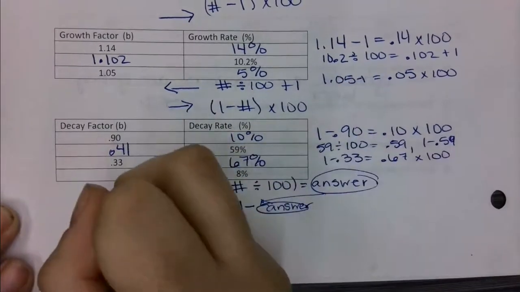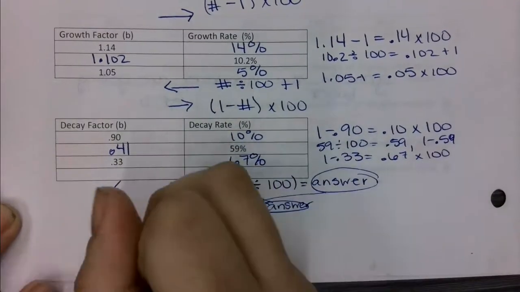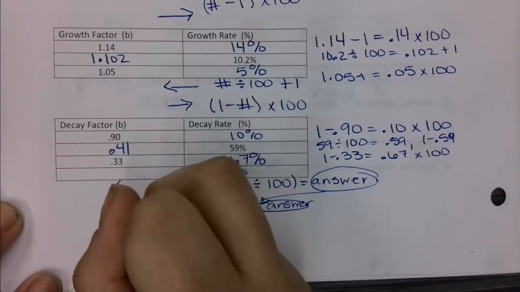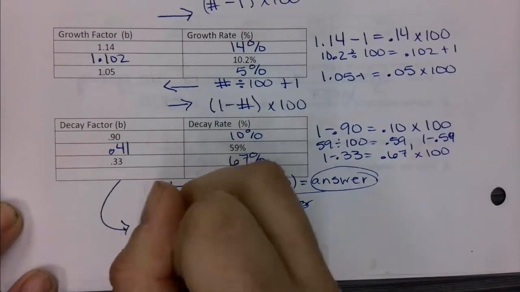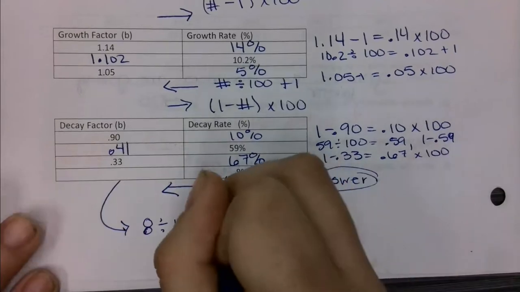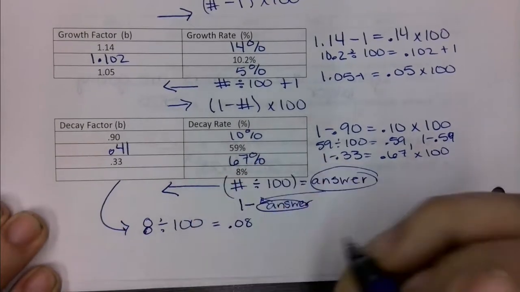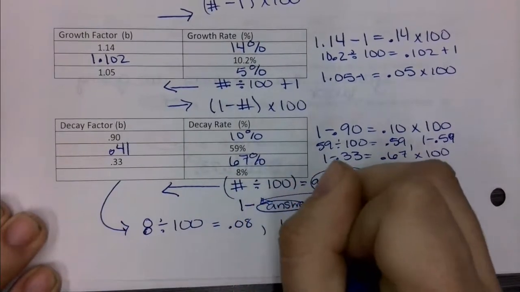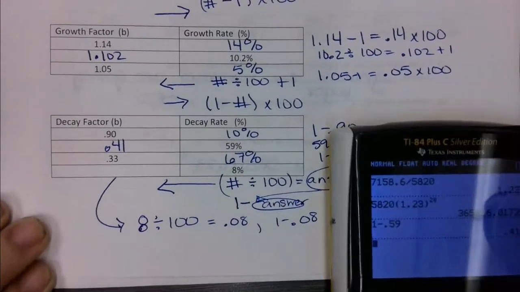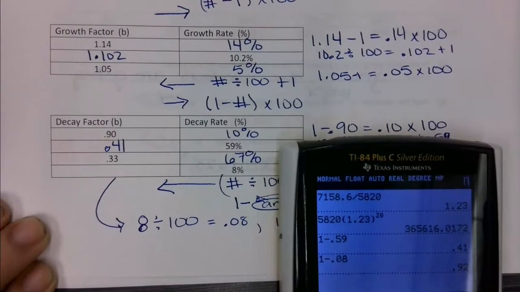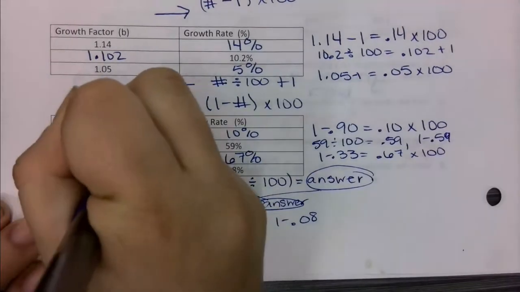I'm going to do this over here. I have 8 divided by 100, which gives me 0.08. Then I'm going to take 1 minus 0.08, and it gives me 0.92.